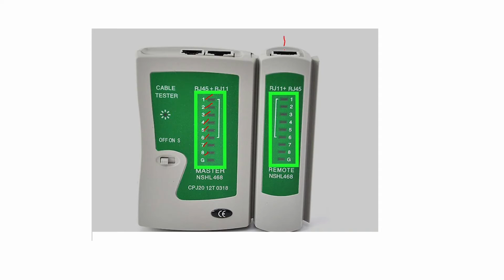Similarly, on this end, if you are connecting the other end of the cable, these LEDs also will function in the same way and show whether the connections are proper or not. If a particular LED is not glowing, then that particular connection is not done. If the LED is glowing, then the connection is done. So for both straight cable and cross cable, you can check which LEDs are glowing and which are not glowing.